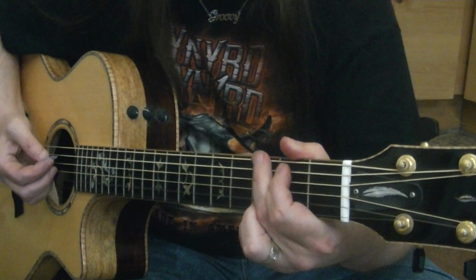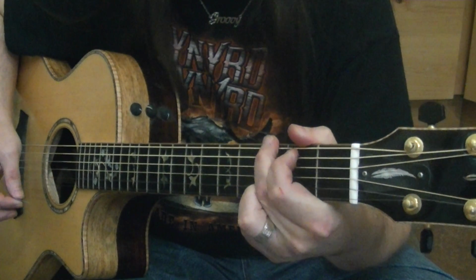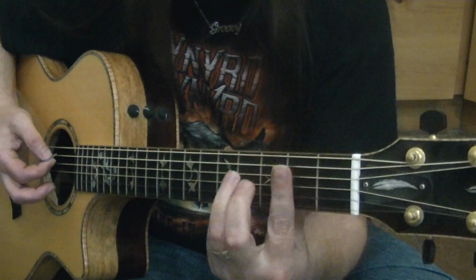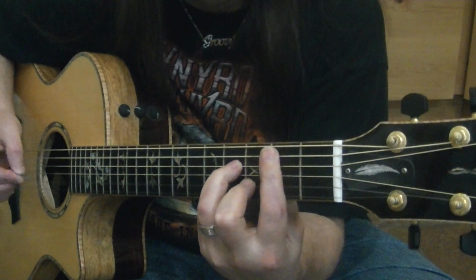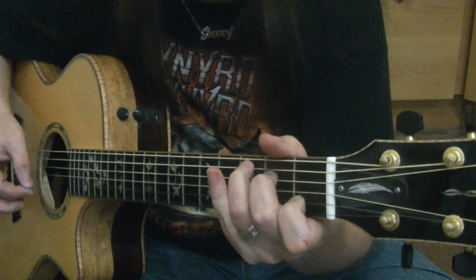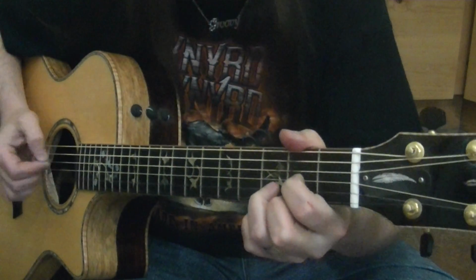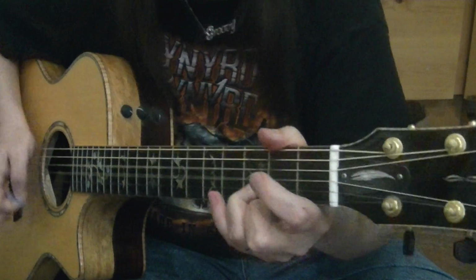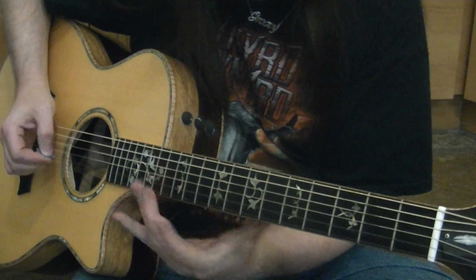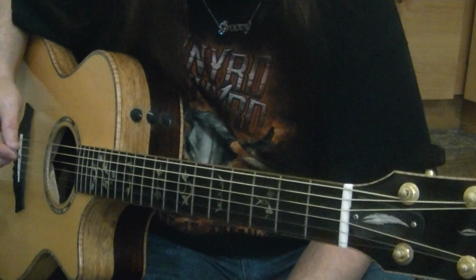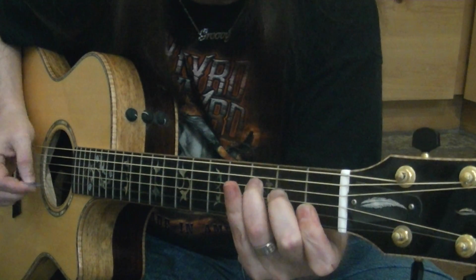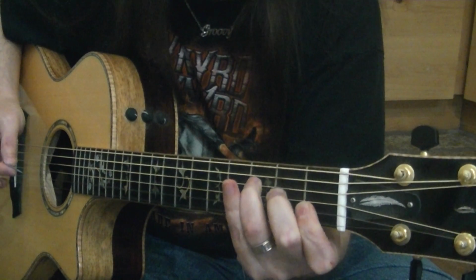it's going to be major. Your 2 chord is going to be minor. Your 3 chord is going to be minor. Your 4 chord is going to be major. 5 chord is going to be major. 6 chord minor. 7 dominant is going to be major, and 8 equals 1.